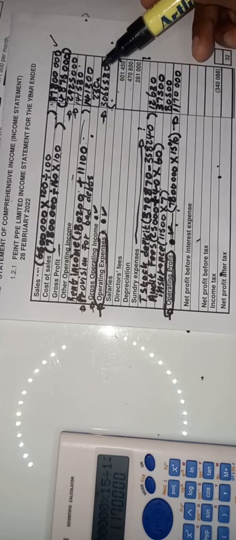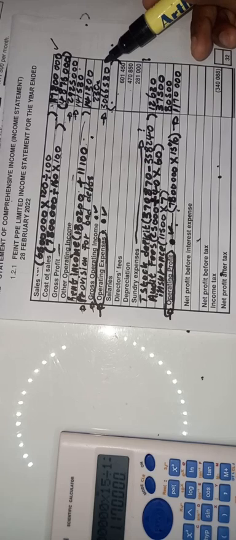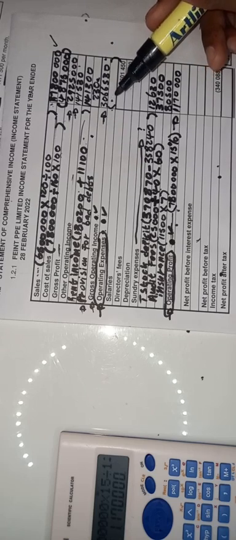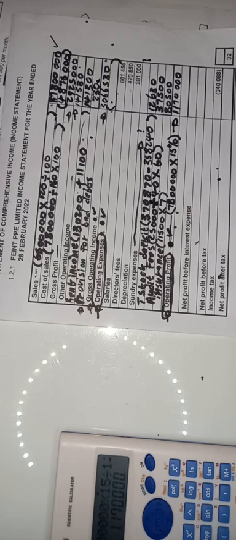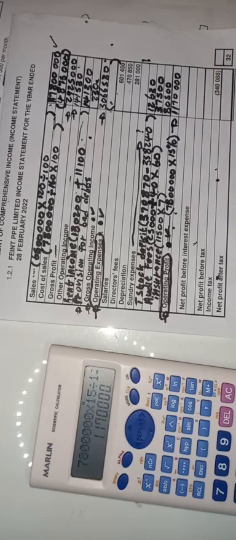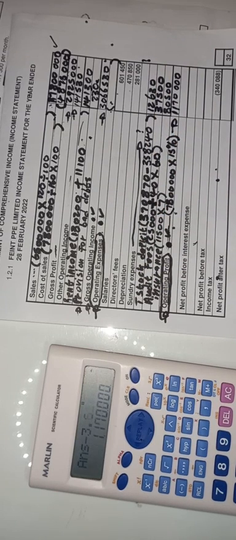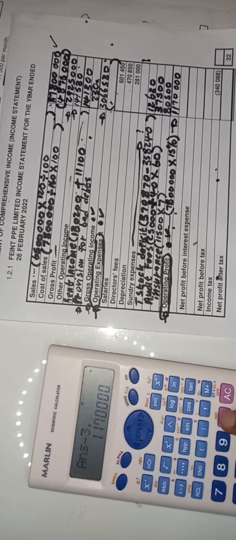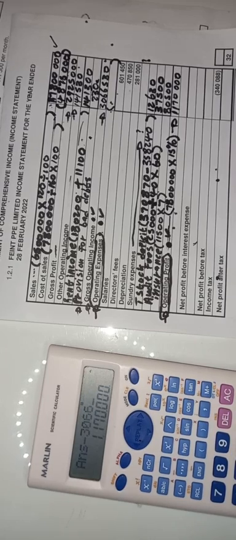So you go up, you say your operating profit minus your gross operating income. You will get this gap here. It's not complicated. It may sound complicated, but it's easy as ABC. So let's get it. Our operating profit, we got 1,170,000 minus our gross operating income, which is 306,650.